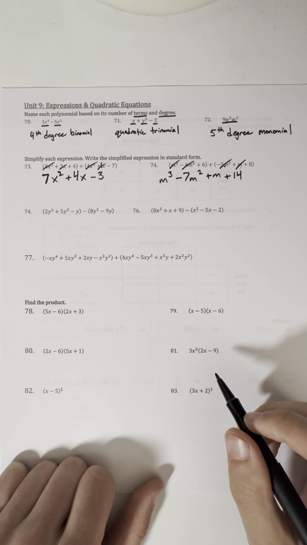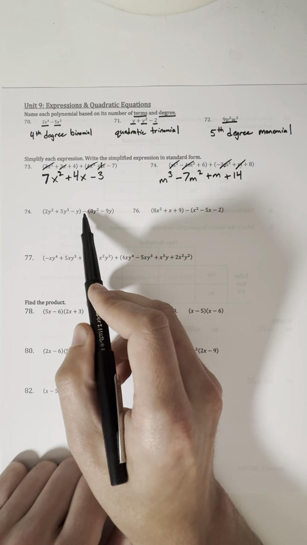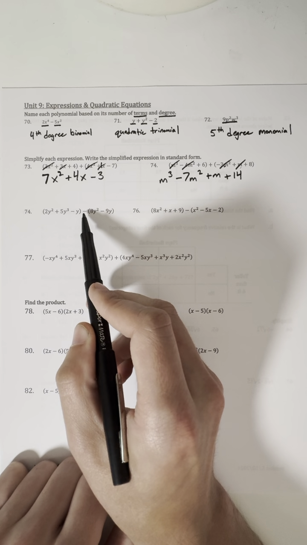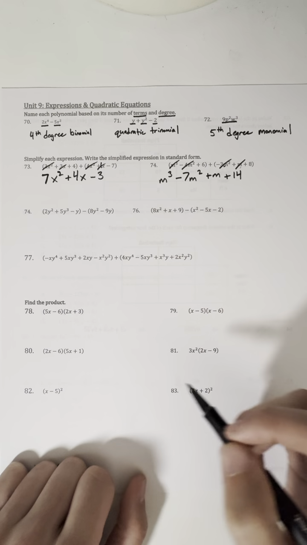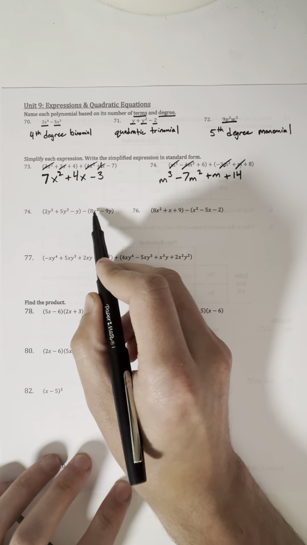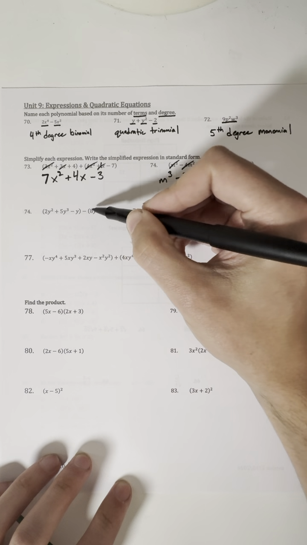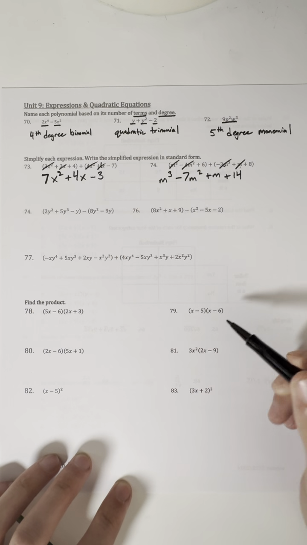All right, next up down here, I want you to notice now we're subtracting. So before we were adding polynomials, now we're subtracting. When you subtract, the parentheses do matter. We're subtracting all of this, which basically means everything inside this set of parentheses gets flipped.